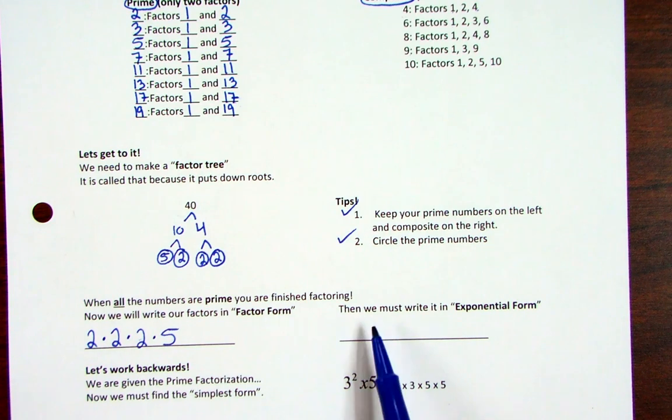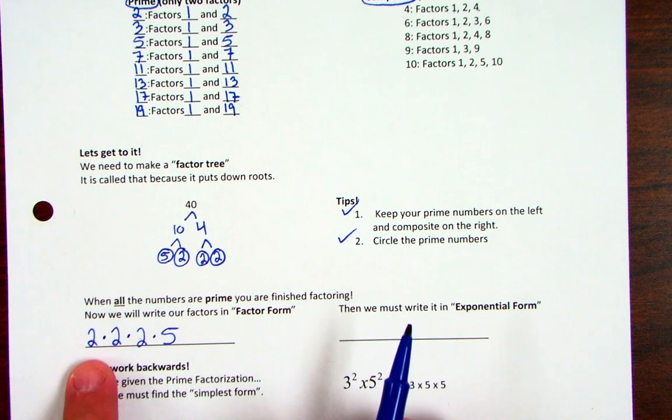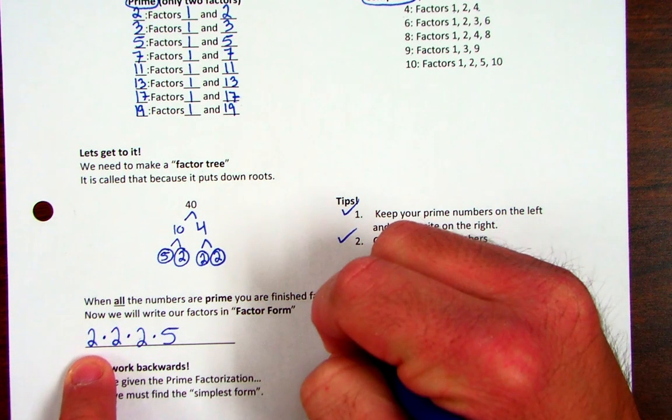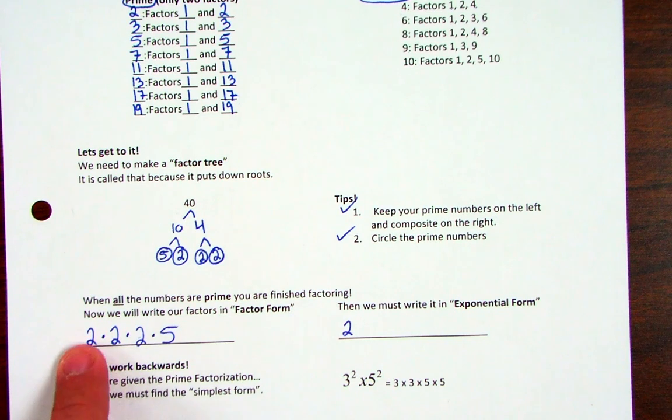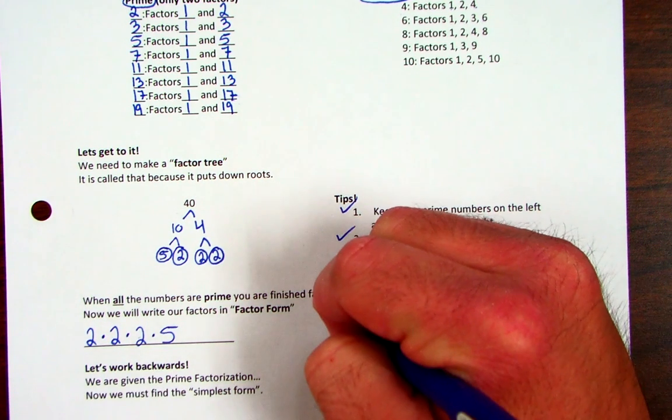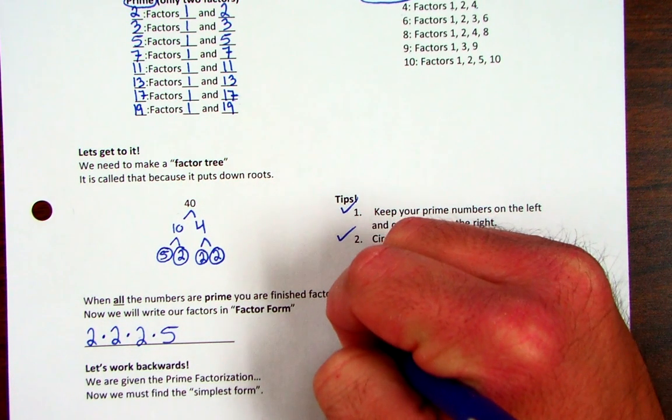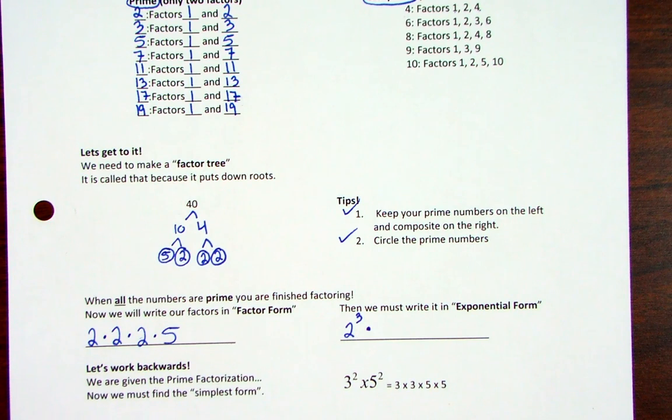Now we're also going to write it in exponential form. You're going to start by writing your base number. In this case, my base number is 2. How many 2's did I have? 1, 2, 3. I had 3 of them. Times, what other base number did I have? Well, I had a 5.